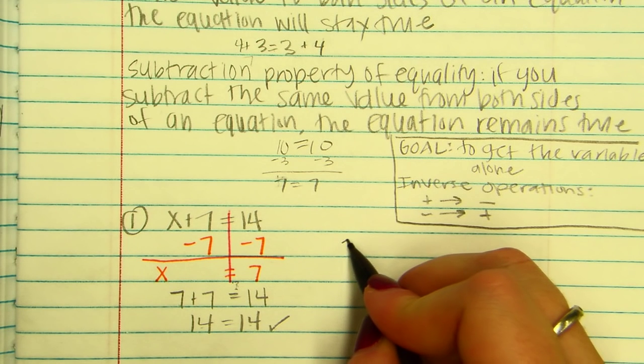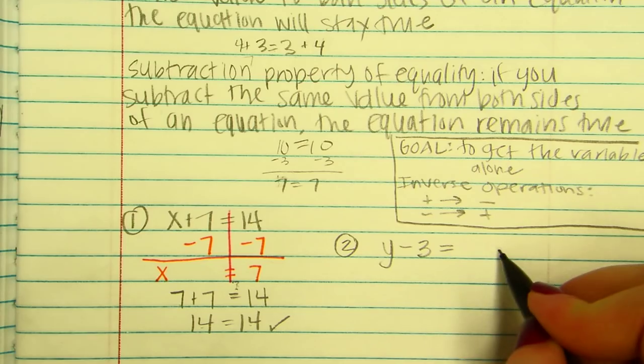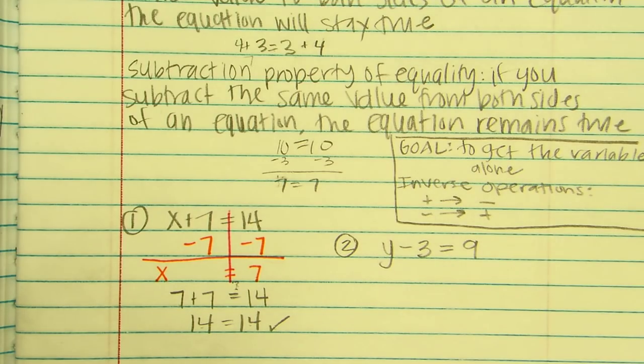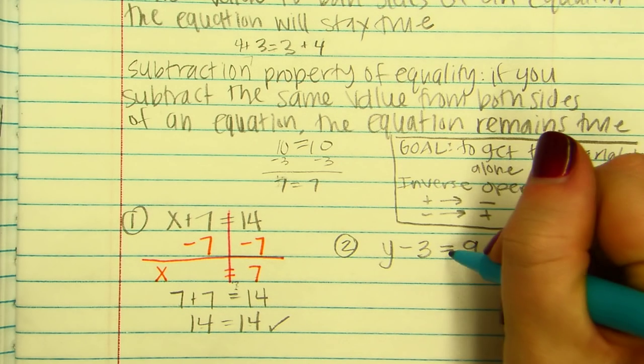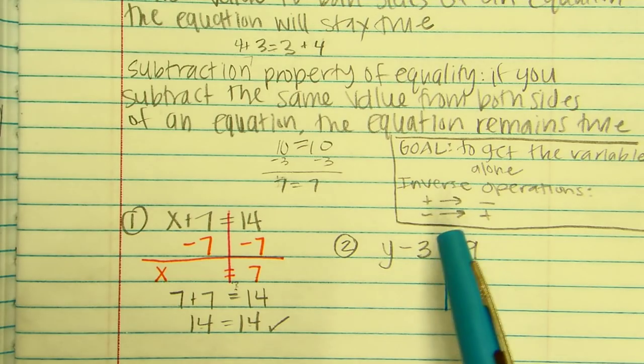For example 2, let's do y minus 3 equals 9. We'll start by drawing a line down the equal sign. We always want to do the inverse of what's being done to the variable.